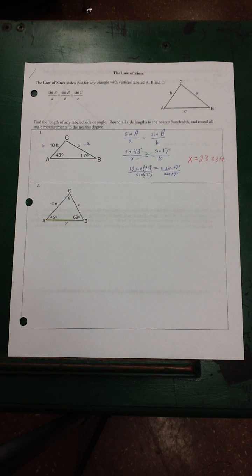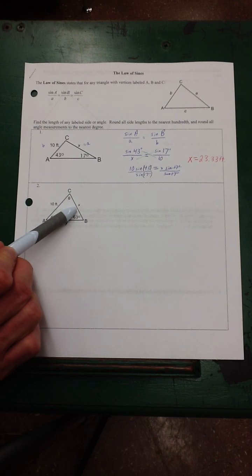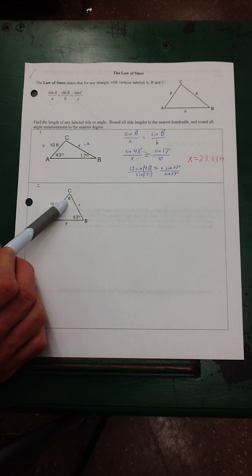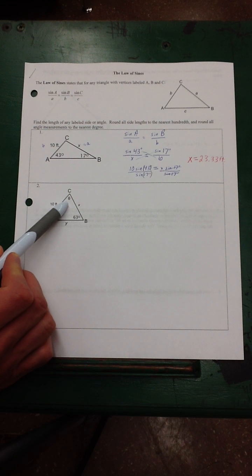Okay, let's do number 2. Number 2 actually is going to start very easily. It's going to start in probably the easiest possible way. We need to find everything we're missing. We need to find X, side length. We need to find Y, also a side length. And we need to find theta, which is the measurement of an angle.